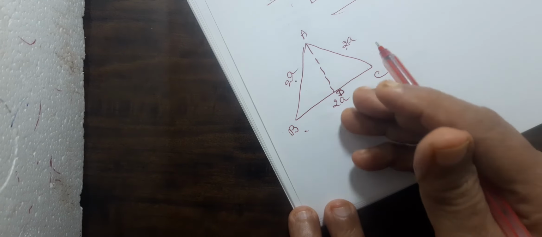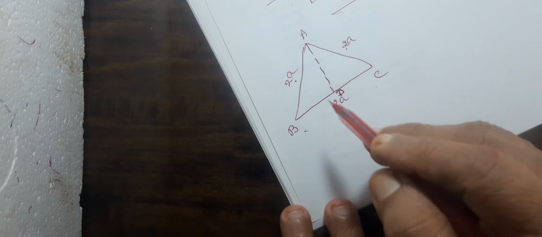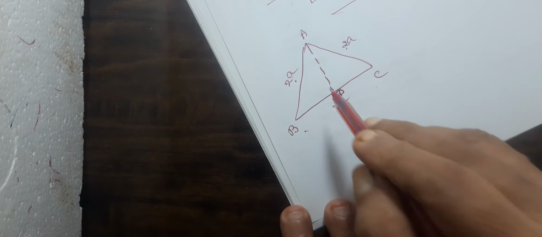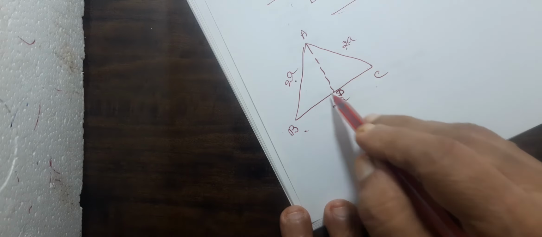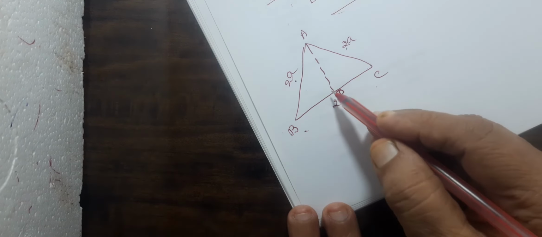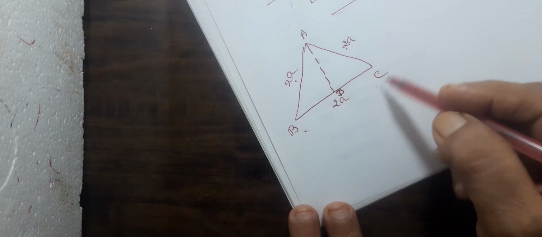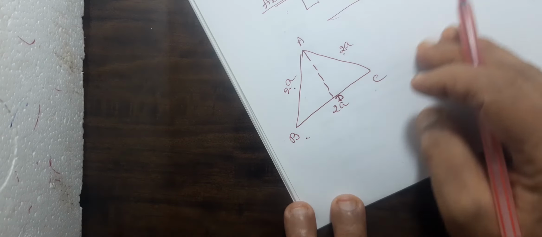It can be the angle bisector as well. All these lines, the perpendicular bisector, the perpendicular, the median, everything is on the same line in the case of an equilateral triangle, not in any other.